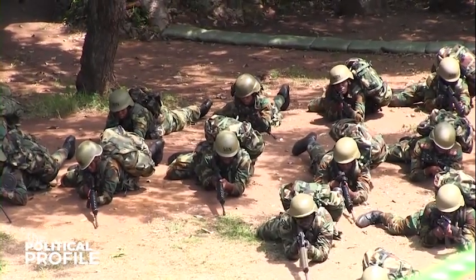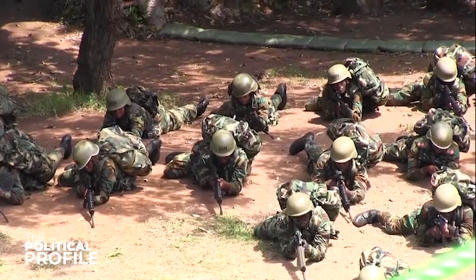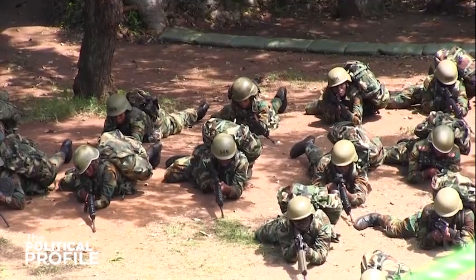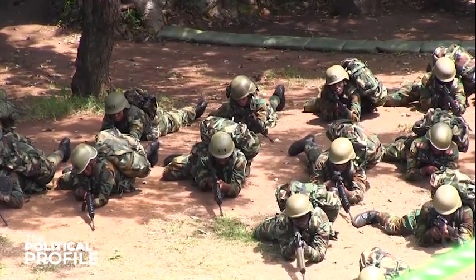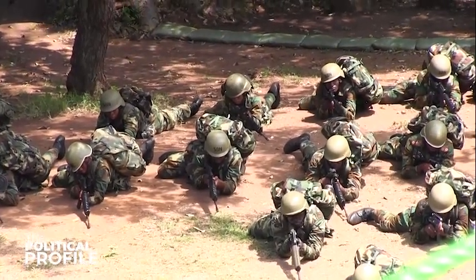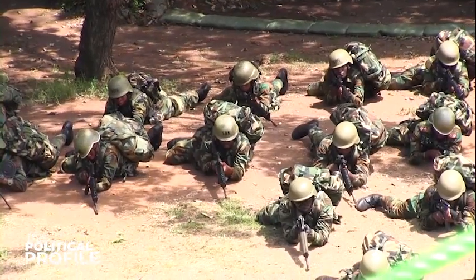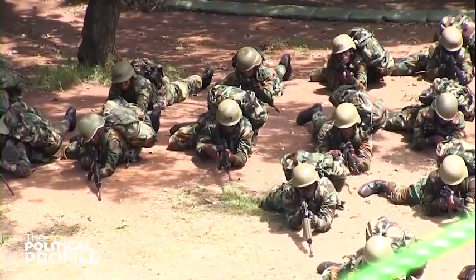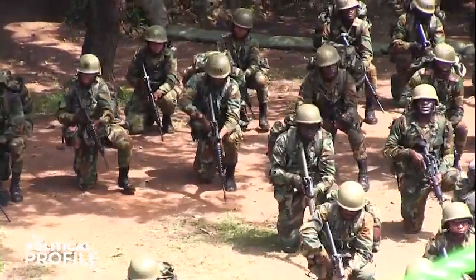And so I see the future of the Ghana Armed Forces as being bright, and with the dexterity and professional posture that troops have demonstrated today, gives me high hopes of a bright future of the Ghana Armed Forces.